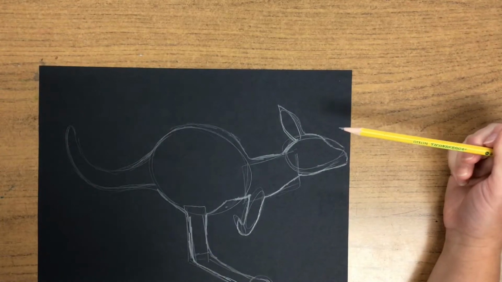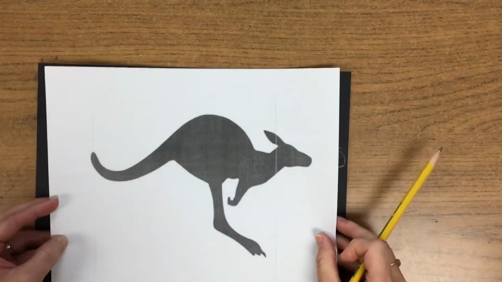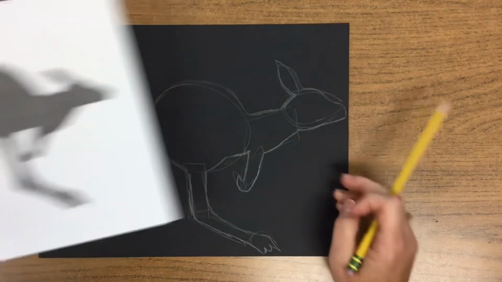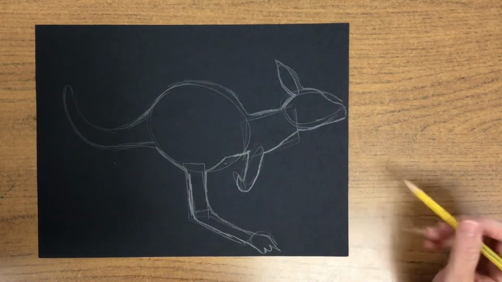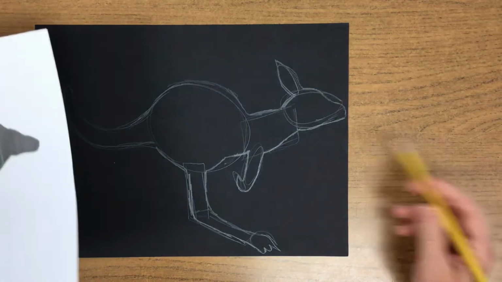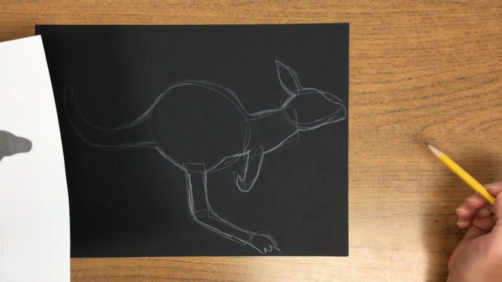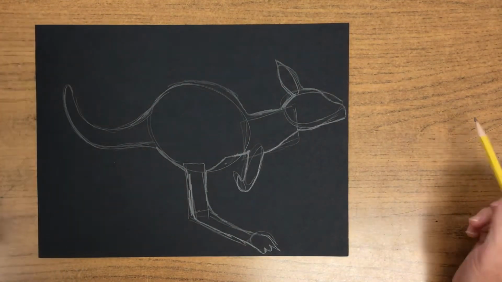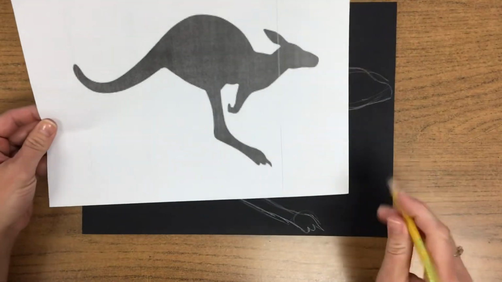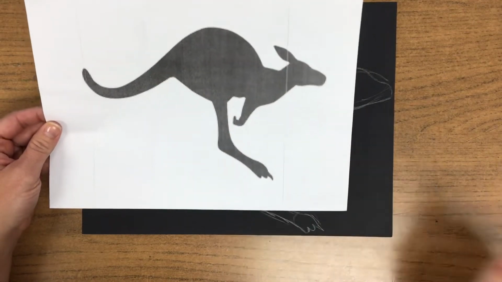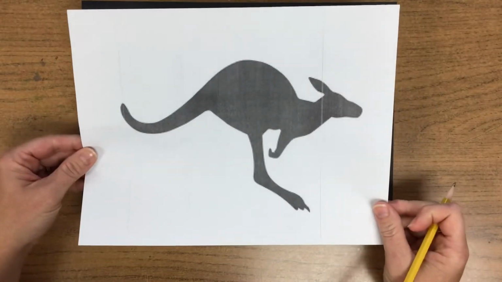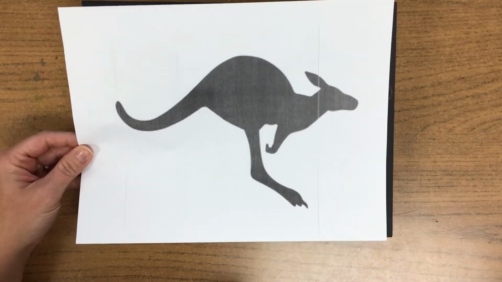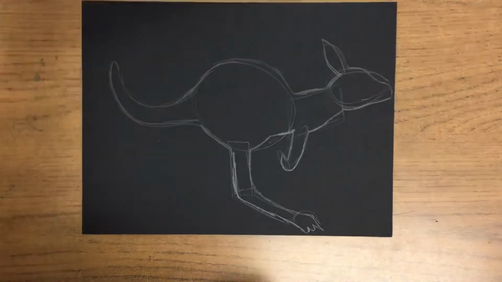Now I'm finished with my contour line, and you can kind of compare. There's the resource, there's the drawing. They look pretty similar. The basic shapes helped me to get it drawn largely, but the contour line is the real line that I am trying to draw. Notice that we just drew a blackened in figure. That's called a silhouette. In Aboriginal art, it is usually just a silhouette of an animal.